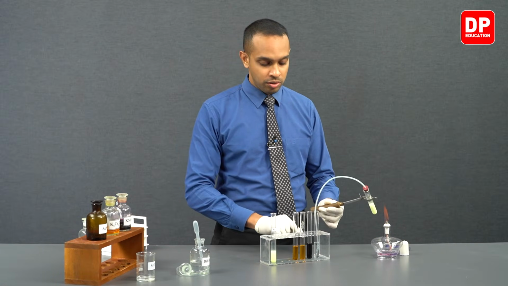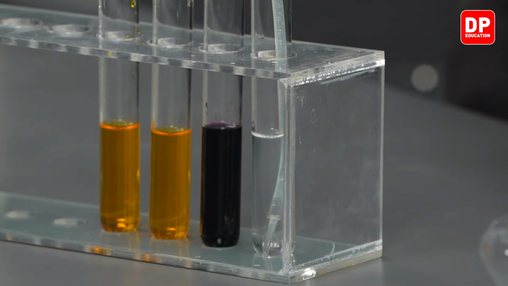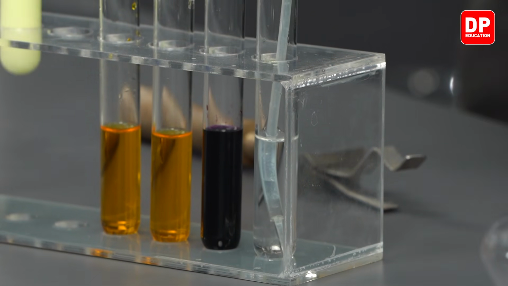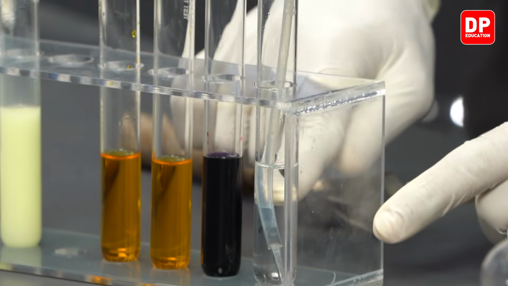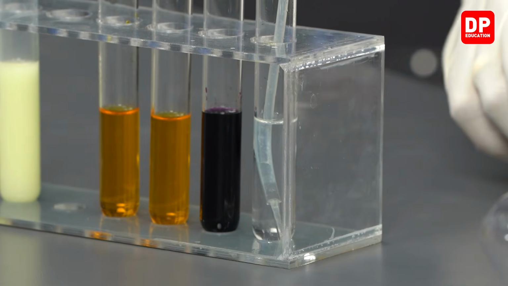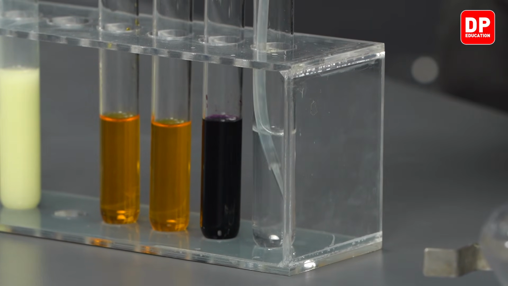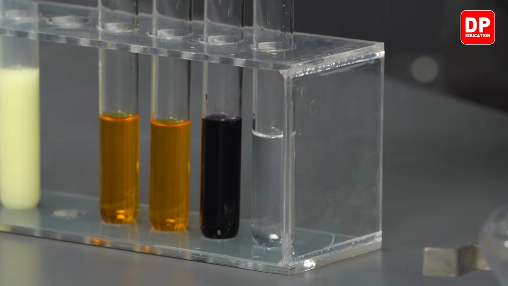Now, students, you can very clearly see the color of this solution has completely turned colorless.